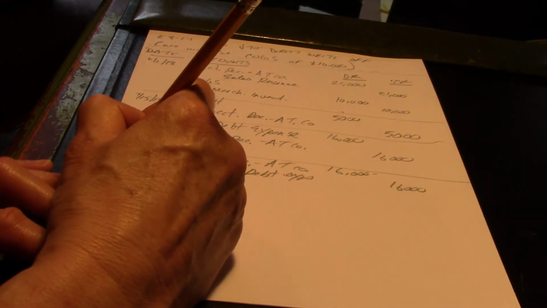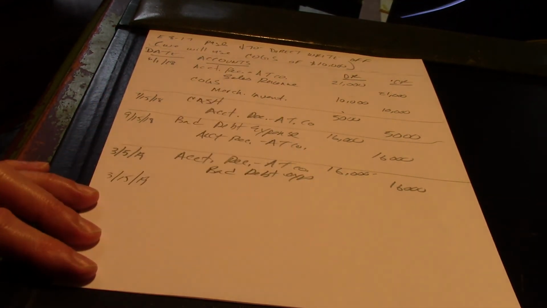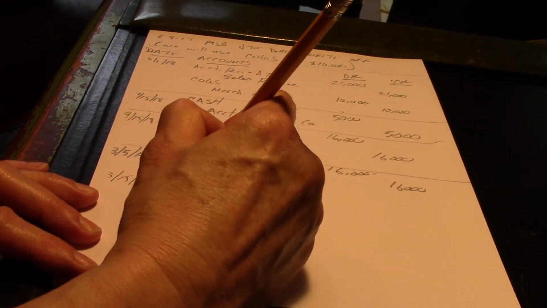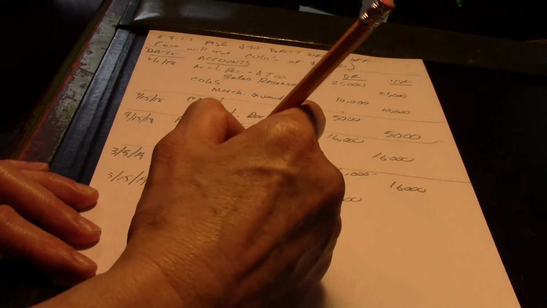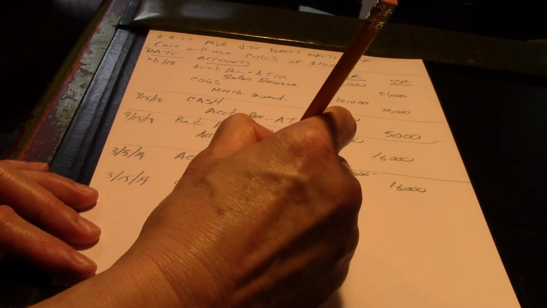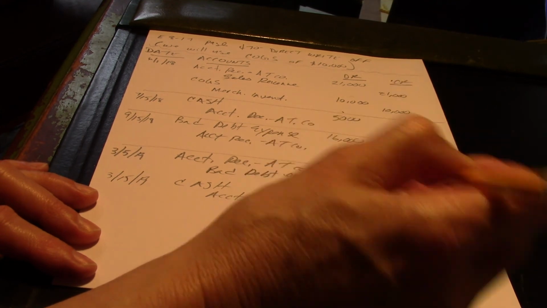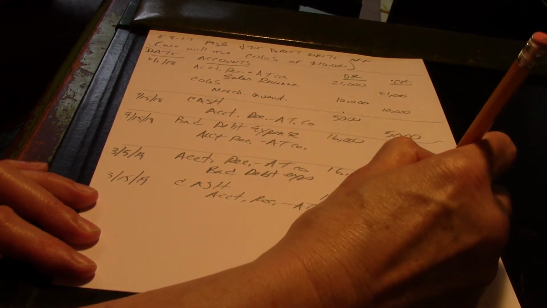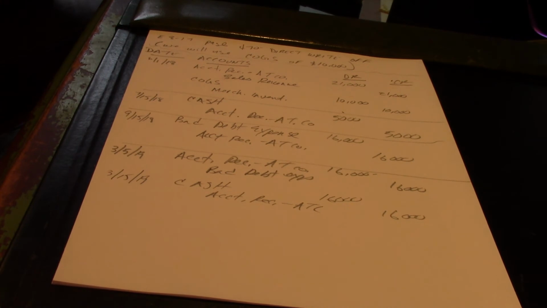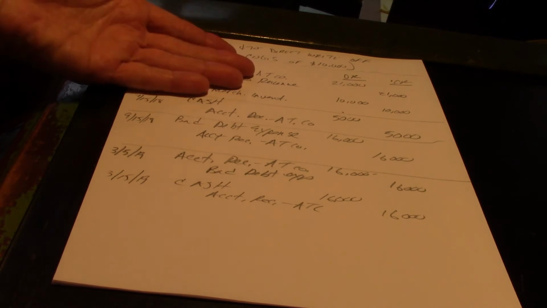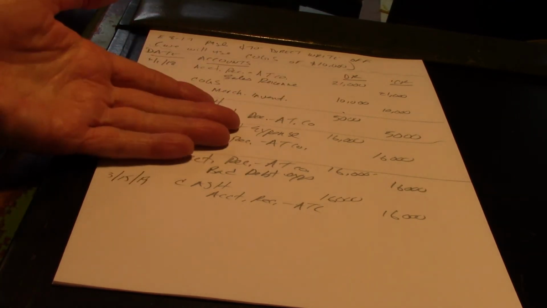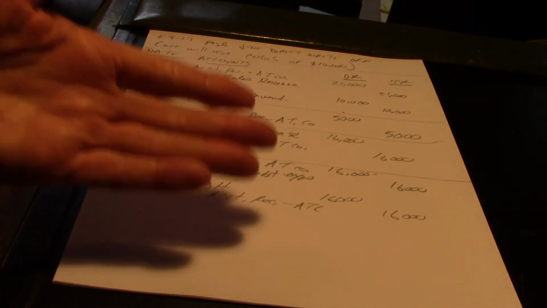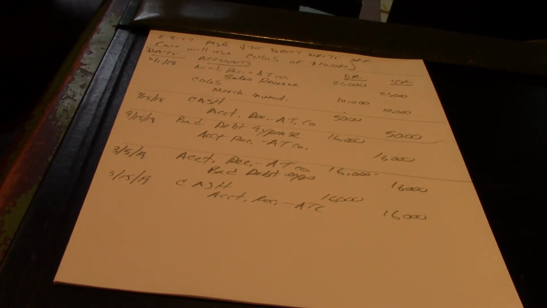So on 3/15/19, we've got our cash that came in, $16,000. We're getting rid of that account receivable from Anthony's Trucking Company, $16,000. All right, so that's how you do those journal entries. That's about it, right? You can have a sale. You can accept payment for that account receivable. Maybe you write it off. Maybe you reinstate it. Maybe you get it back in the end.